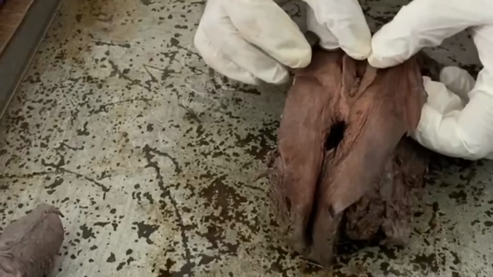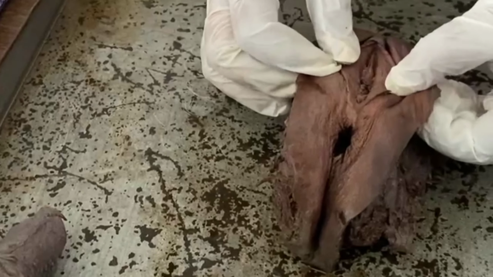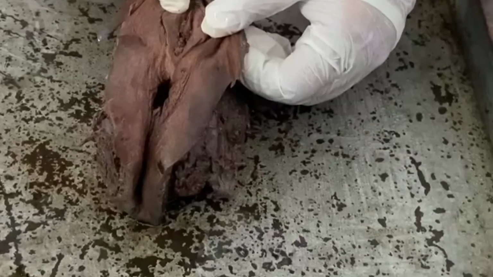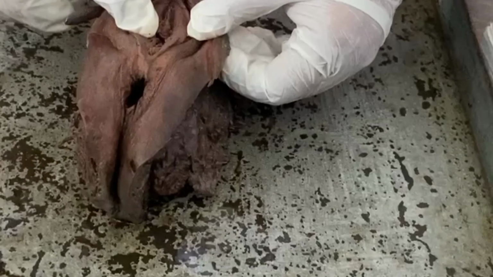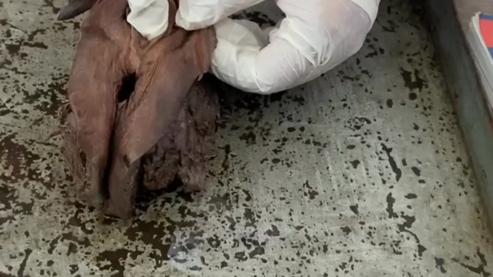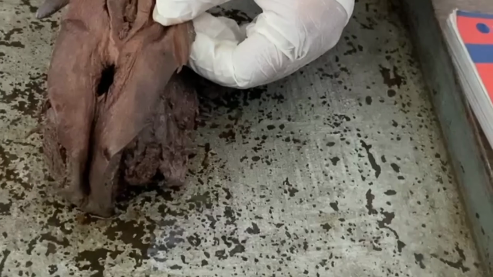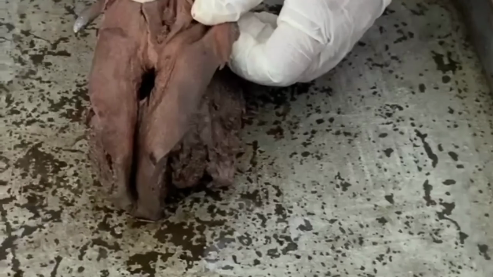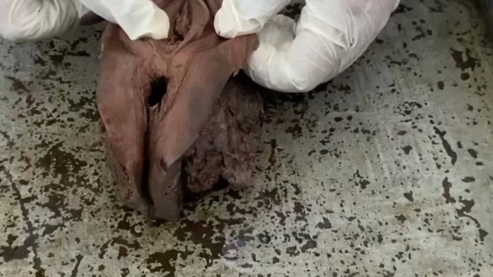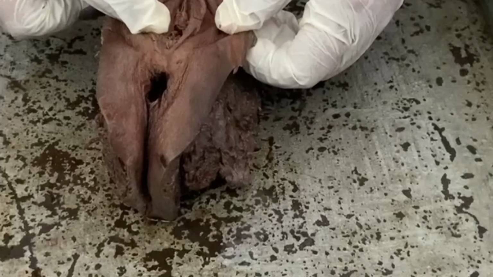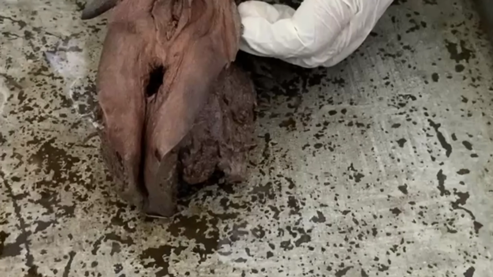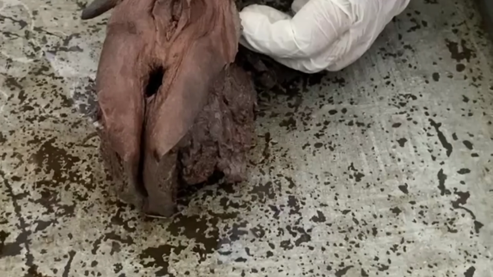The vestibule has two openings. Above there is the urethral opening, and this one is the vaginal opening. The urethral opening is slit-like, and the vaginal opening is irregular. And this part is called the clitoris.